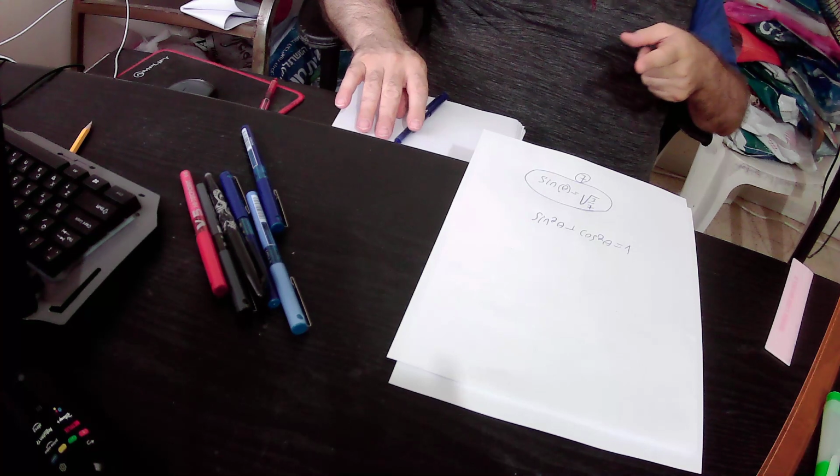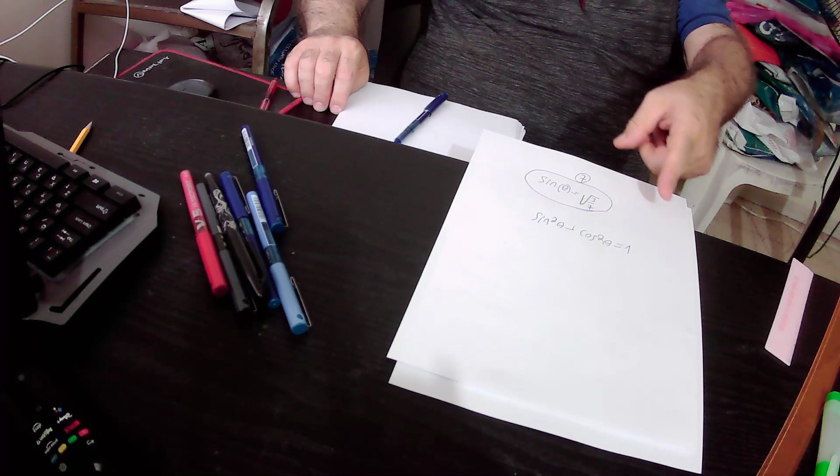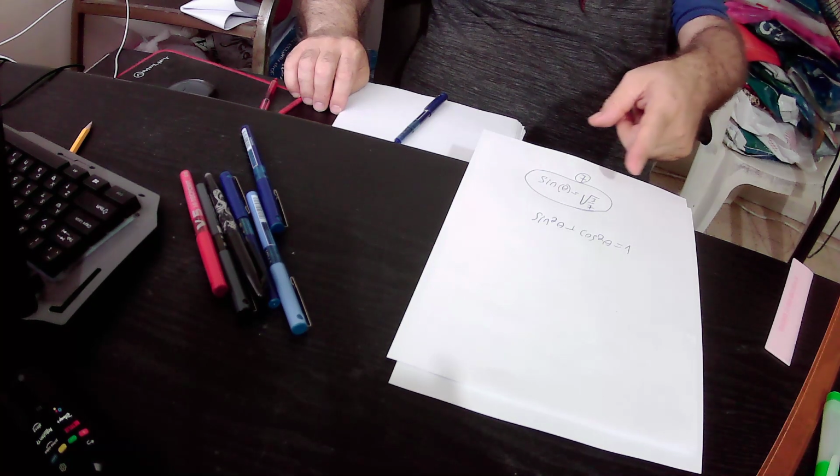Now we will subtract sine theta squared from this equality and take a root.